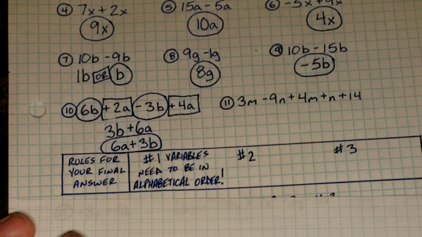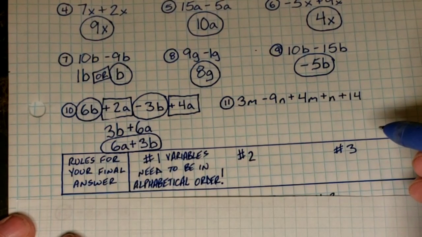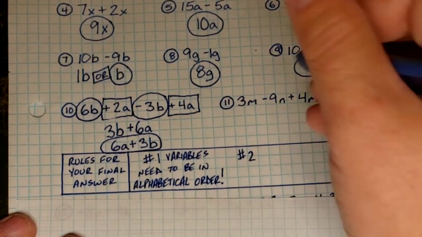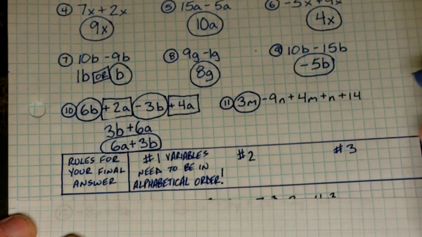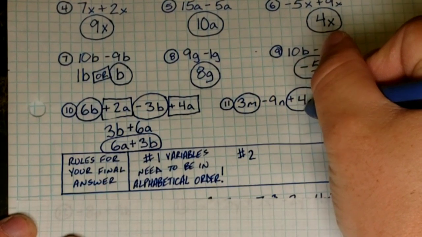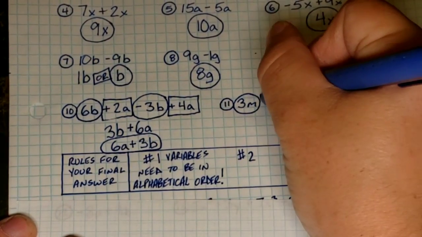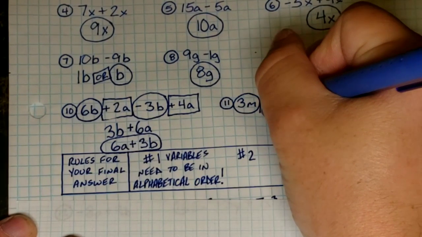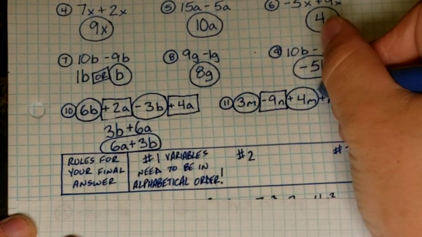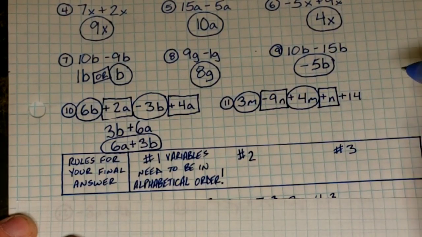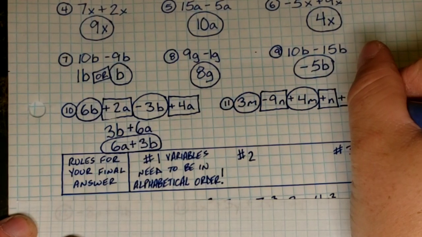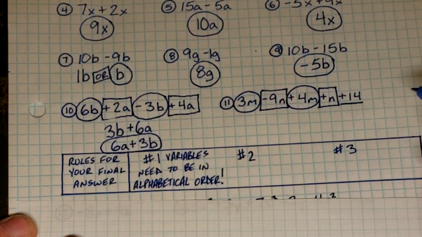Okay? Number 11, 3m minus 9n plus 4m plus n plus 14. Are all of those like terms? No. So let's find the ones that are. Is there anybody for the 3m to go to the dance with? Yeah, this positive 4m. What about this negative 9n? Does it have a date? It does, this positive n. And what about this poor little plus 14? It doesn't have any like terms. So we're just going to bring it back down.